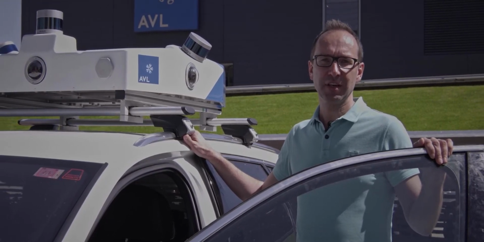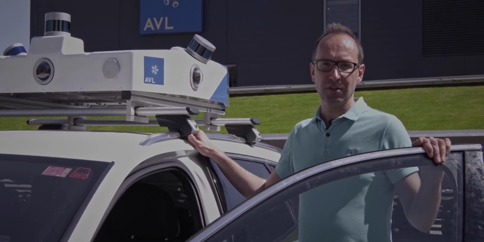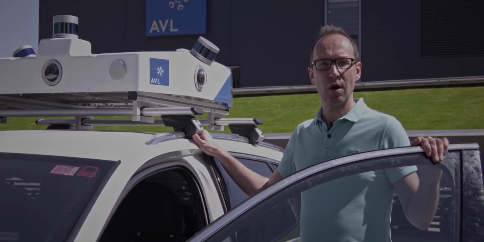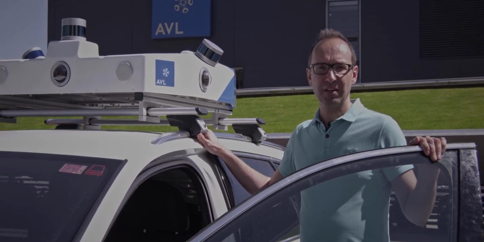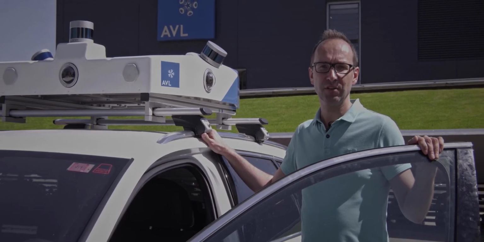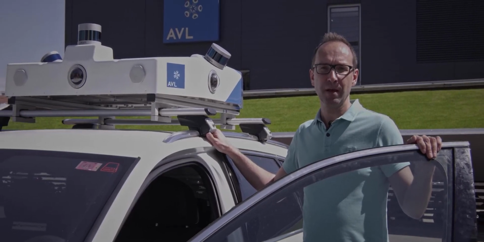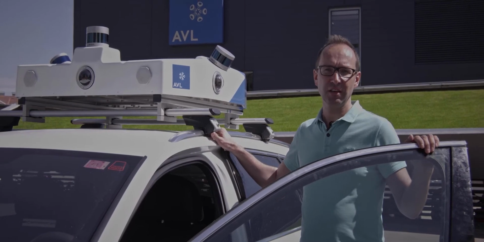end in false negative behaviors. Today we want to demonstrate how our DGT system can detect such situations in order to efficiently develop and secure your ADAS and AD features.